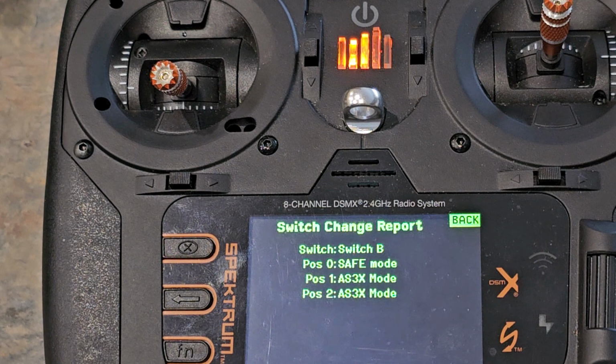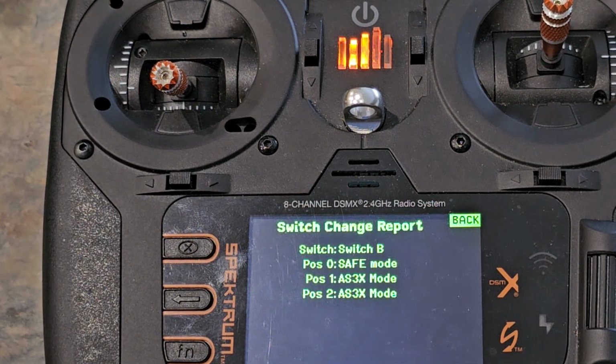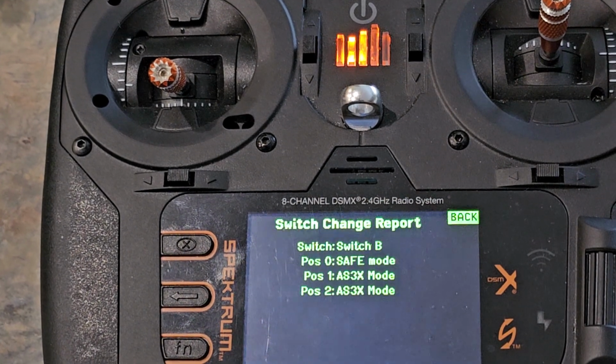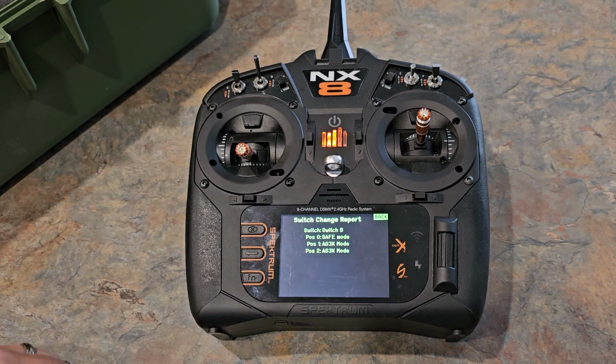You may be able to find some really old Spektrum switches on Amazon or eBay that'll be wired to a wiring harness that wouldn't match the NX transmitter. So you would have to unsolder it from the wires that are on it and use it in this transmitter. I didn't want to do that, so I bought a Futaba switch.